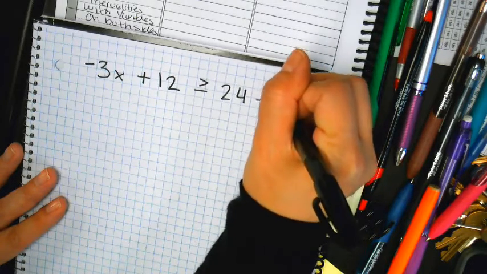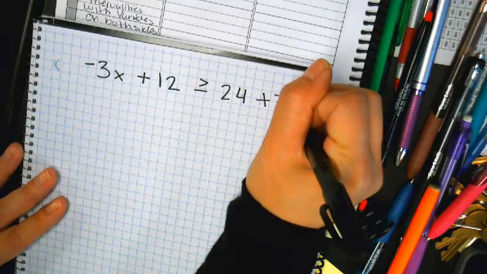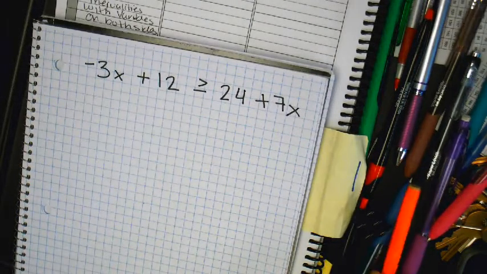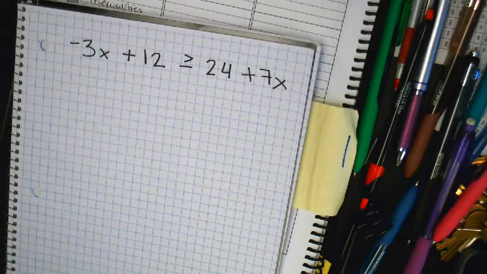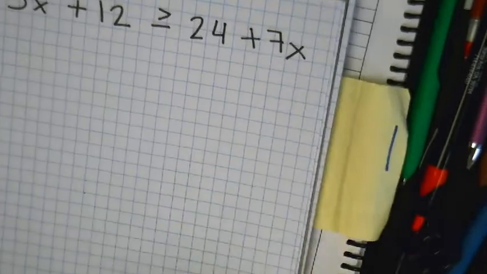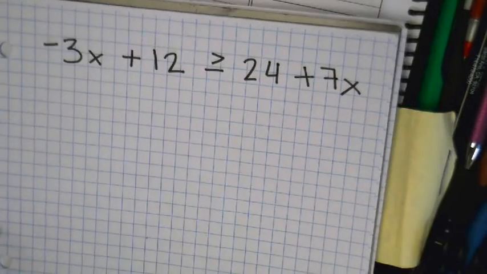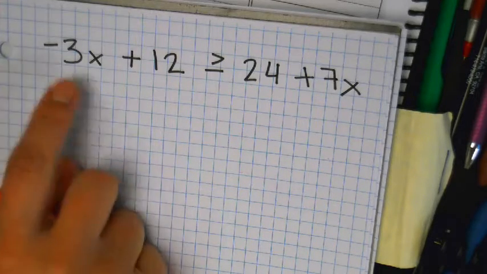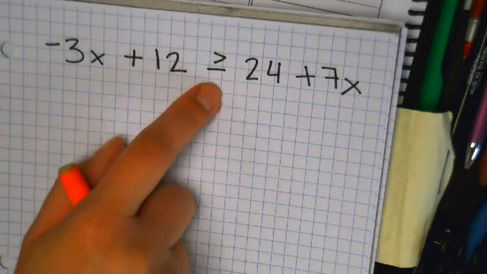It's going to give us a decimal, which is fine. All right. So, you write it down first. We're not doing any math on the iPads at all. Okay. So you have negative 3x plus 12 greater than or equal to 24 plus 7x.